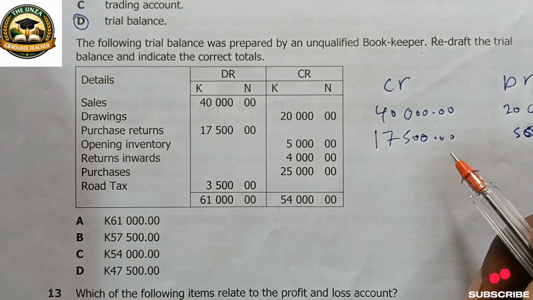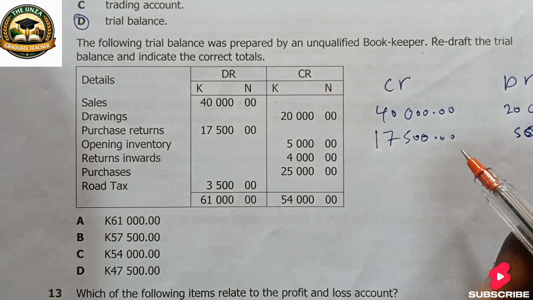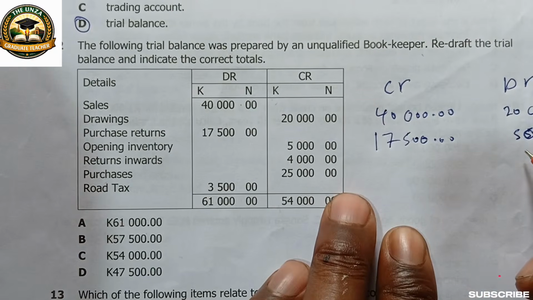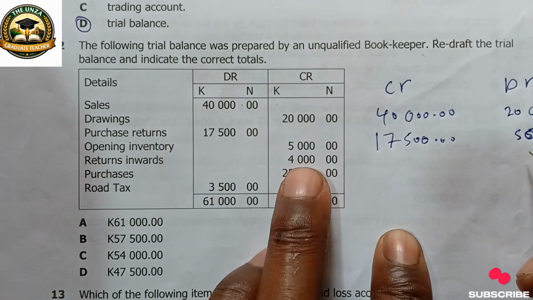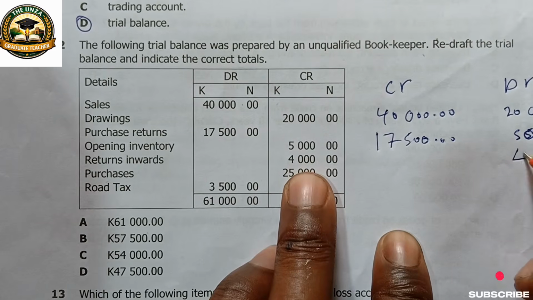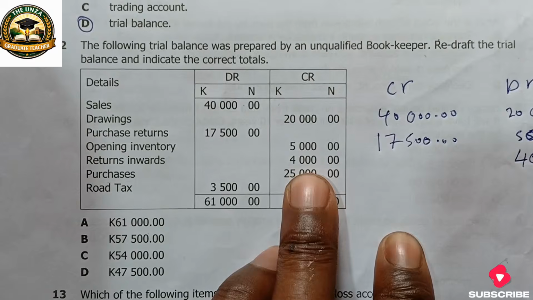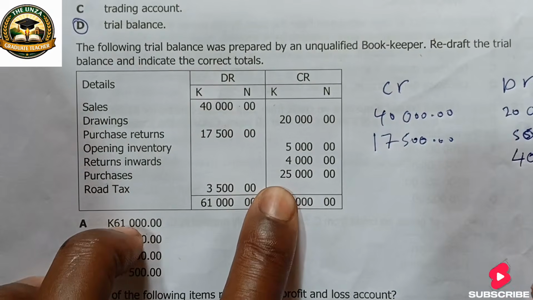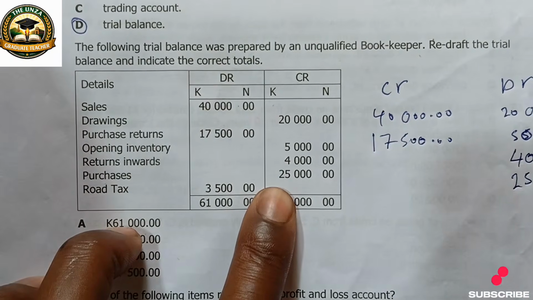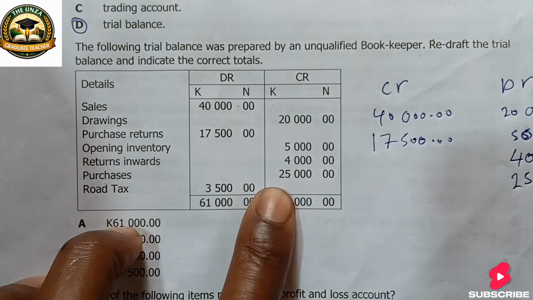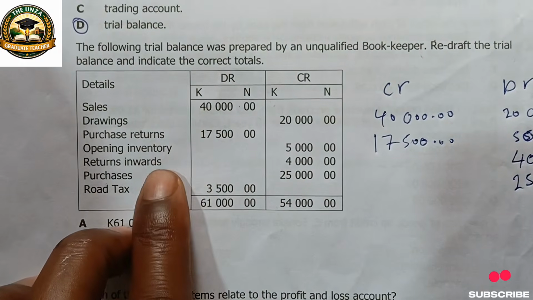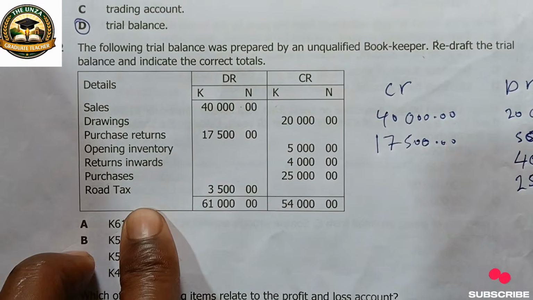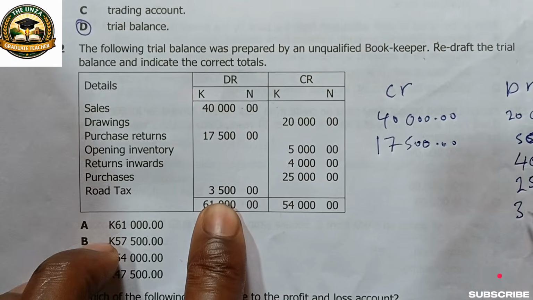The moment they return, the business has to return the money, so it is going to lose money. So returns inward goes to the debit side. Purchases also is supposed to be recorded on the debit side because it's an expense. All expenses are recorded on the debit side. Even road tax is an expense, so it is recorded on the debit side.